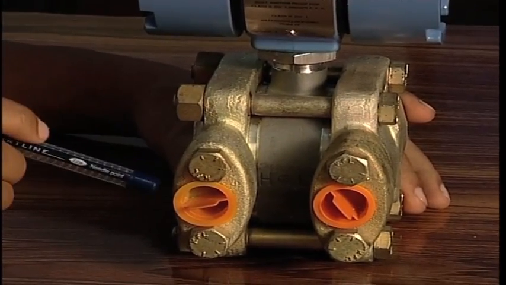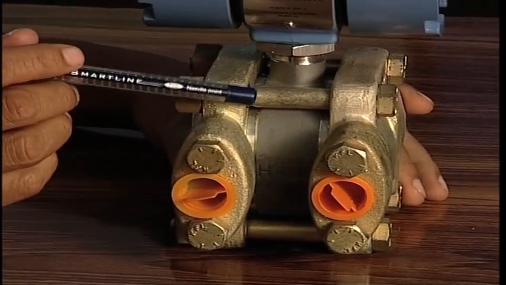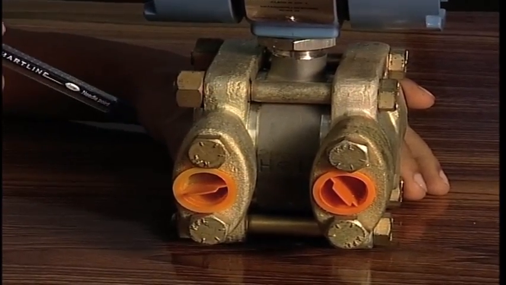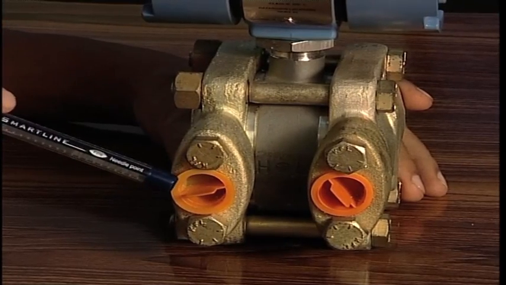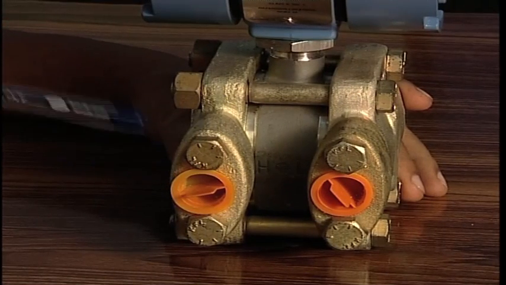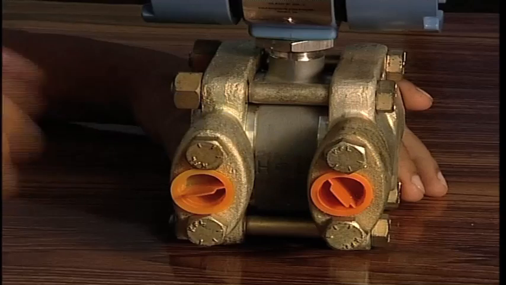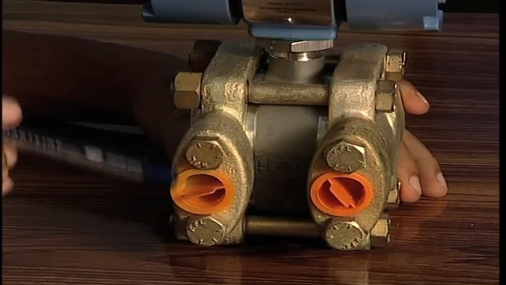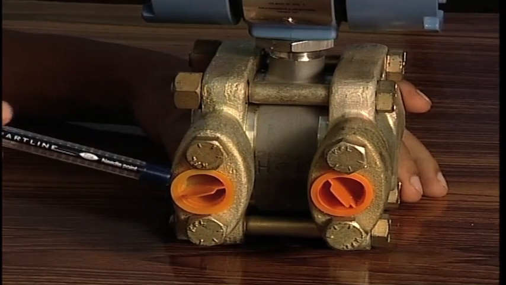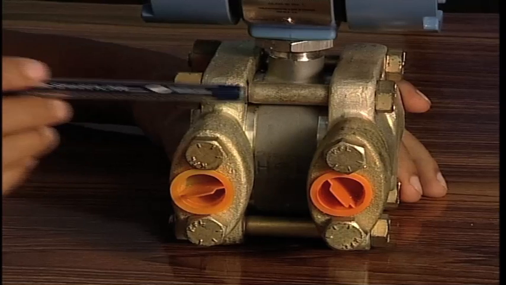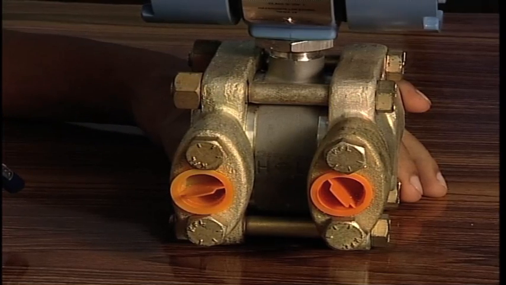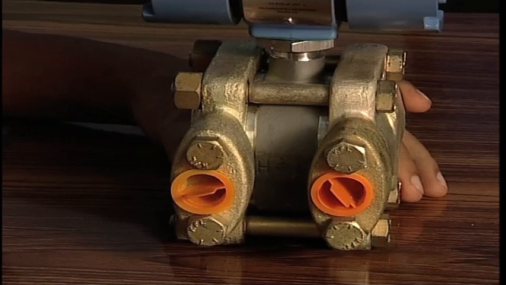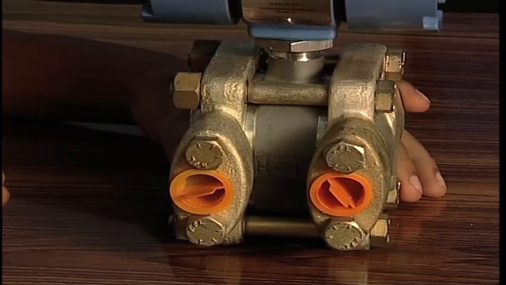Now, you can see here, this is basically a capacitive type DP transmitter. Here we have the upstream pressure tap, and here you can see the downstream pressure tap. You can open it and connect the upstream pressure tap here. Inside, we have capacitors with movable plates, and the inside of the two capacitors is plated with some metal.